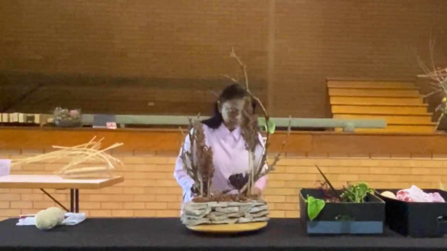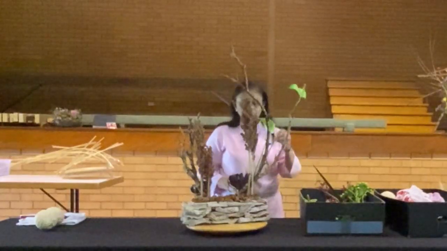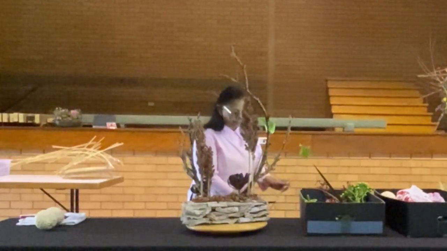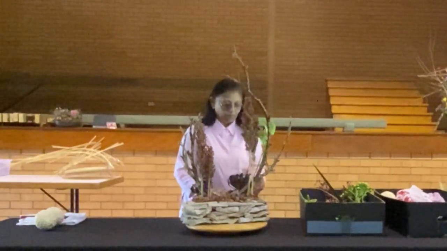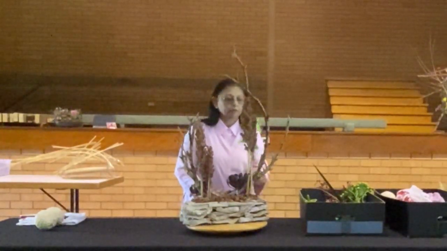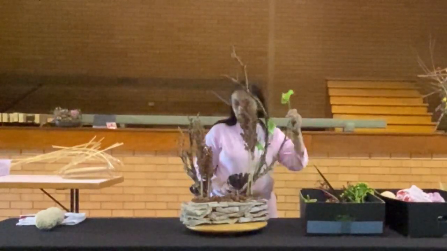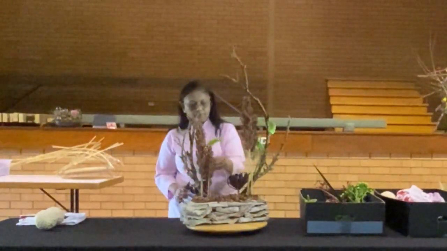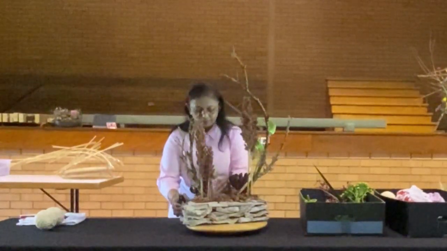I've covered my oasis with some wood shavings. So just taking some green up and then giving some very low groupings.